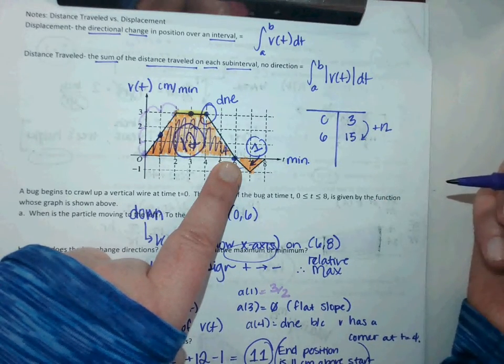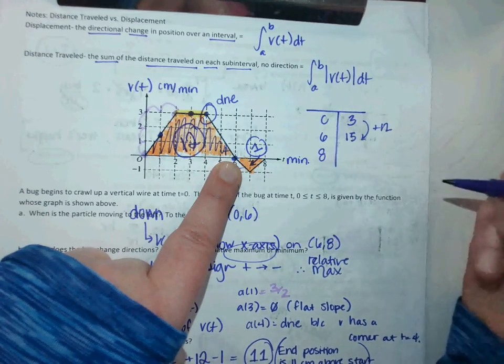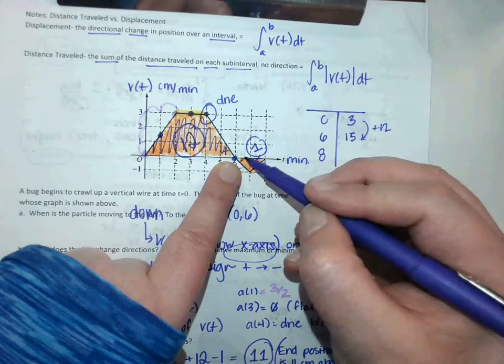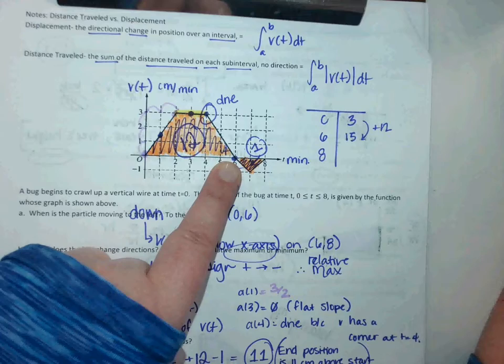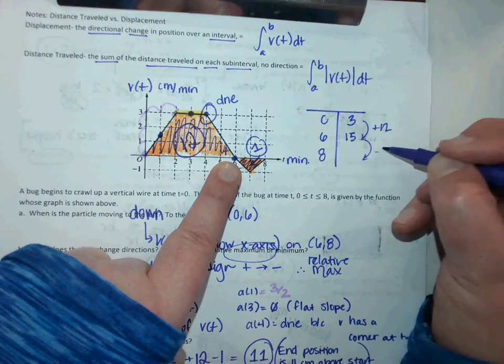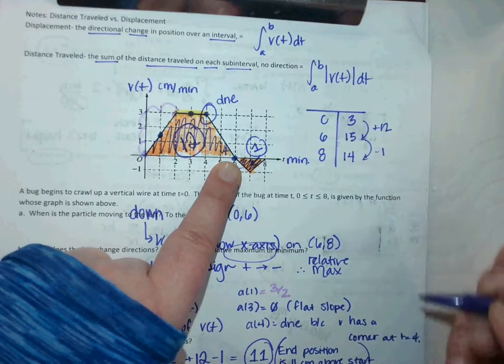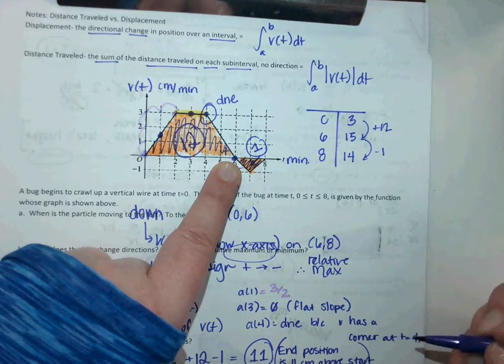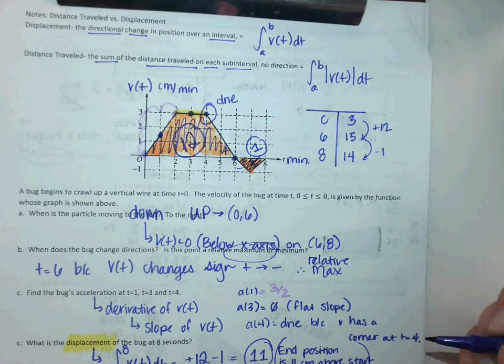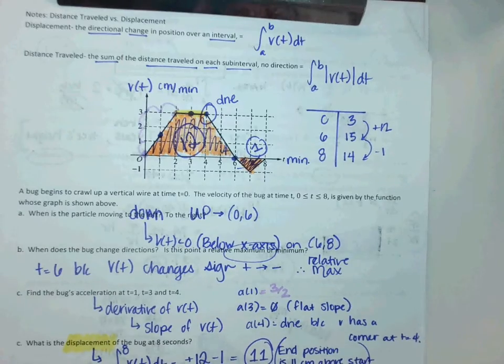Then from 6 to 8, what did the bug do? He went down 1. So if he traveled down 1, but he was already at 15, then where is he now? 14. Make sense? So the area tells you how much to adjust his position, but you have to do it in little segments. So let's come down here.